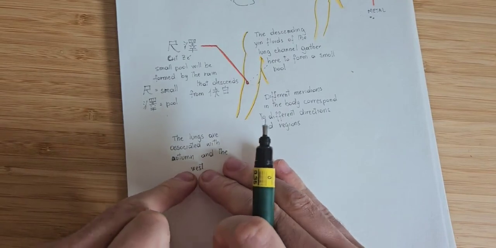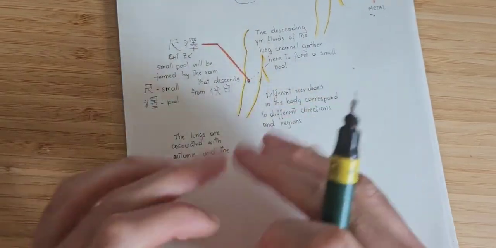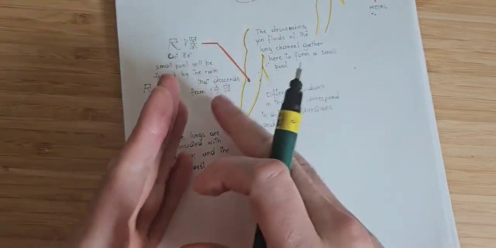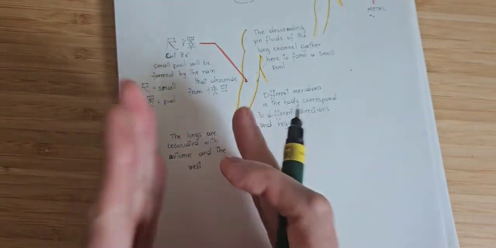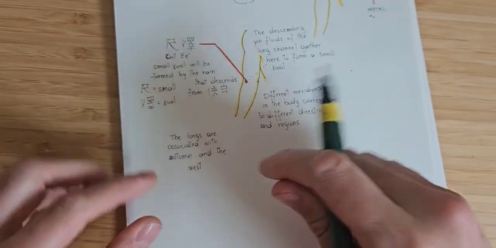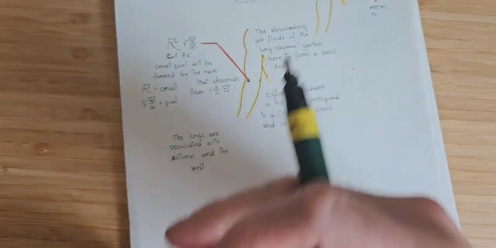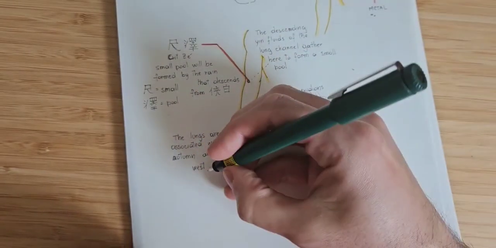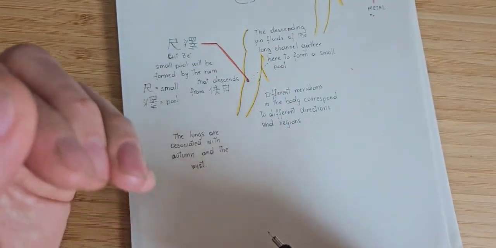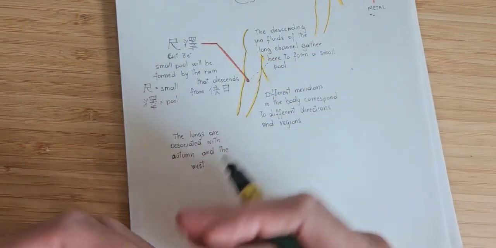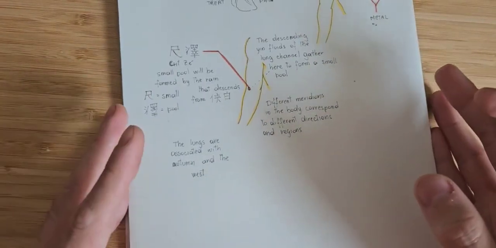Remember, different meridians in the body will correspond to different directions and regions. I'm gonna talk about each meridian, the directions and the regions, when I cover all the other meridians.